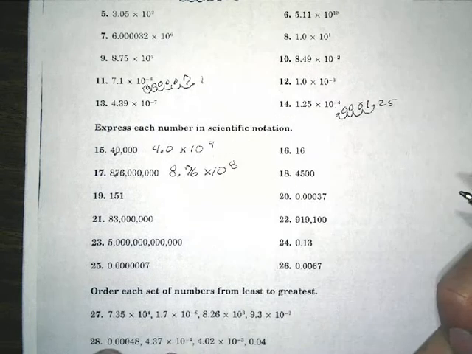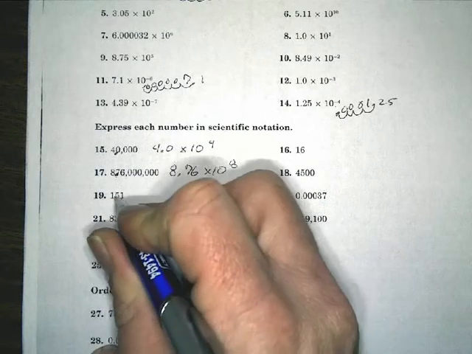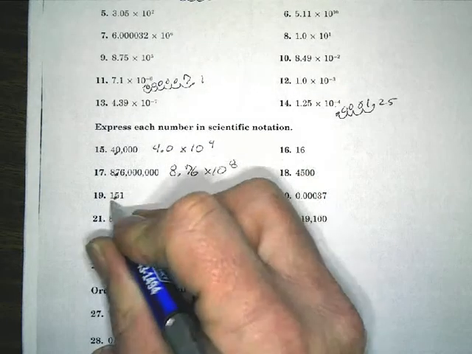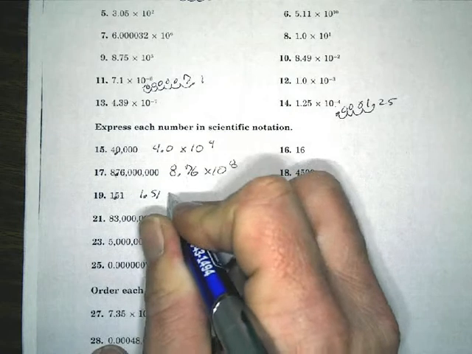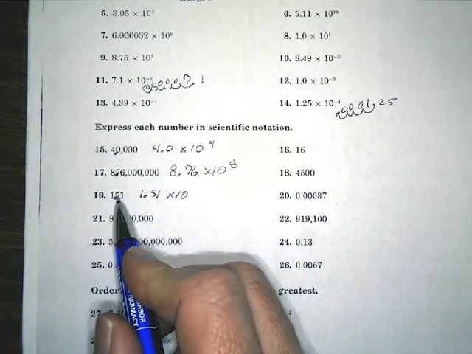On number 19, again, decimal after the first number. So we're going to have 1.51 times 10. And we count the amount of numbers behind our decimal we put in, which is 2. So that will be to the 2nd power.